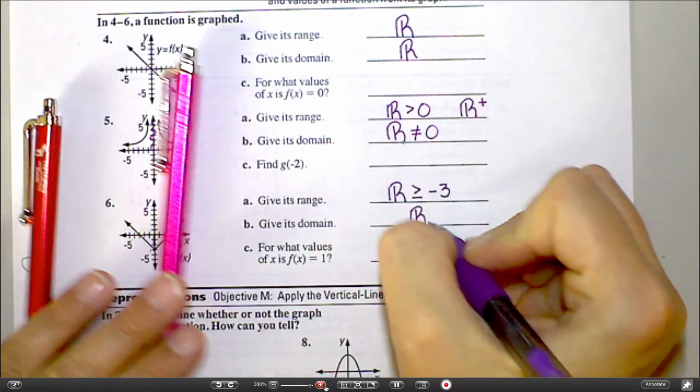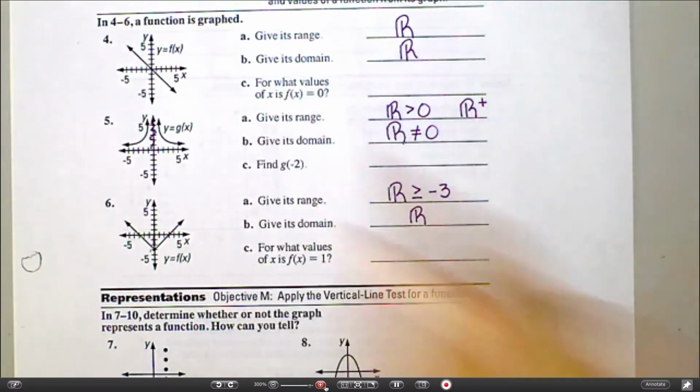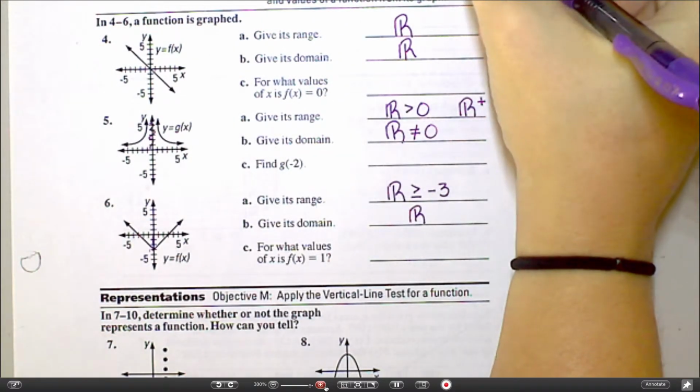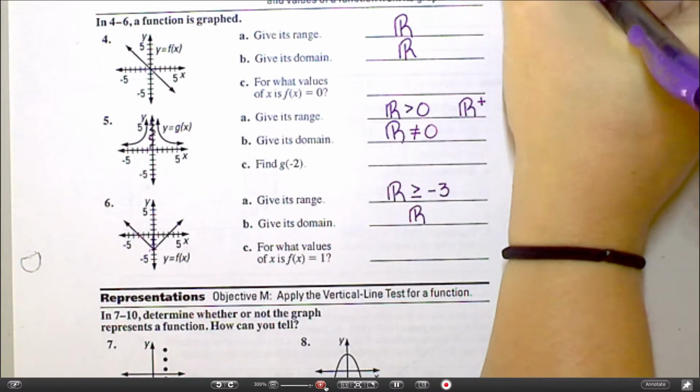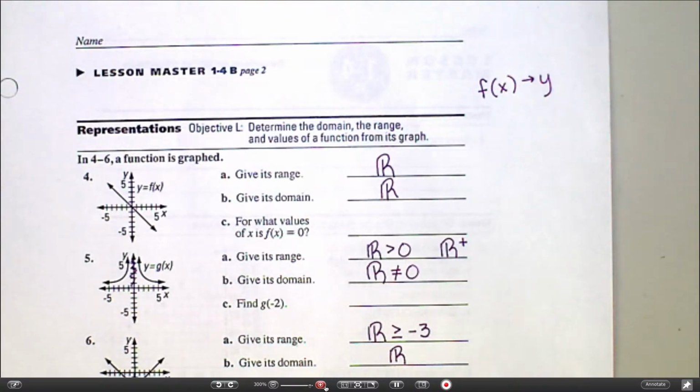Okay, on a graph, this function notation is a little confusing. So let me just tell you this, that f of x is exactly the same as y. F of x and y are sort of interchangeable. So you might see a graph written as f of x equals blah, blah, blah. Or you might see a graph that says y equals blah, blah, blah.